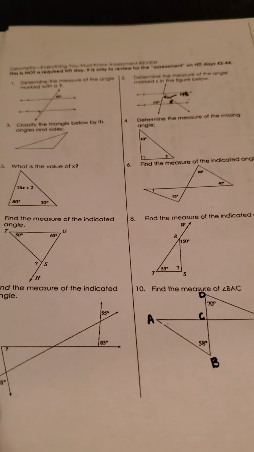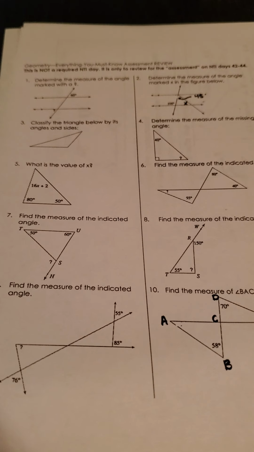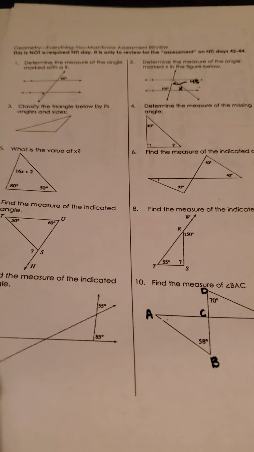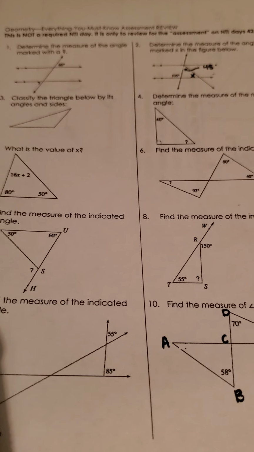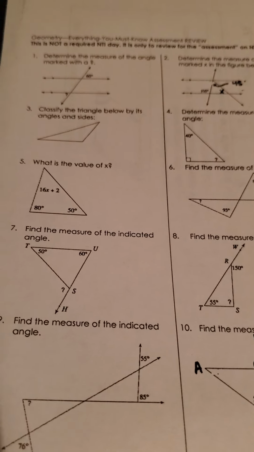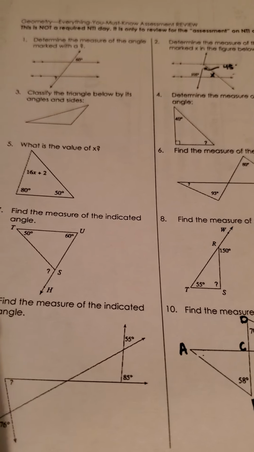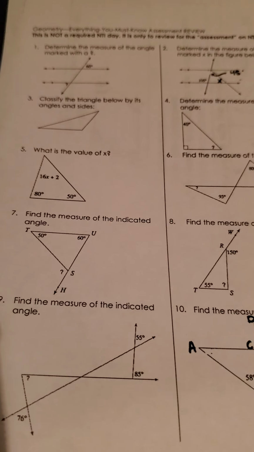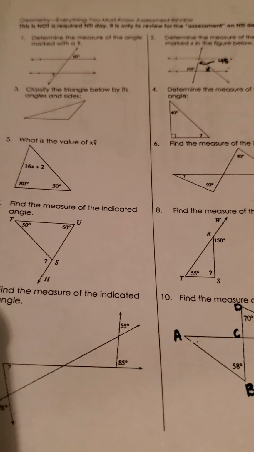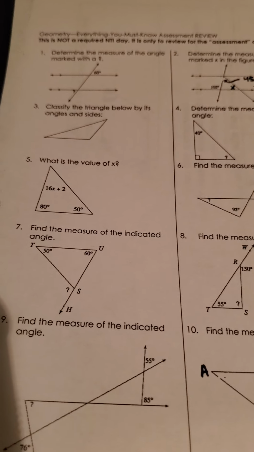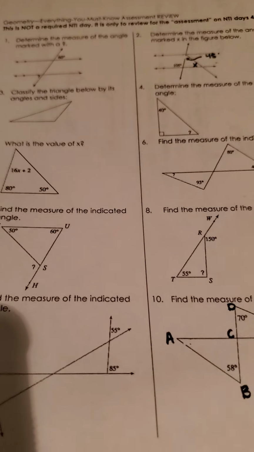At the end of your NTI packet, it's also the very last page posted on Facebook in the album. It is this review. I'm going to work through this review for you, and it pretty much matches up exactly what you're going to see on that assessment, which is broken into 3 days. So if you find yourself getting stuck at all on days 42, 43, or 44, just check out this video here. I'm going to start with number 1.